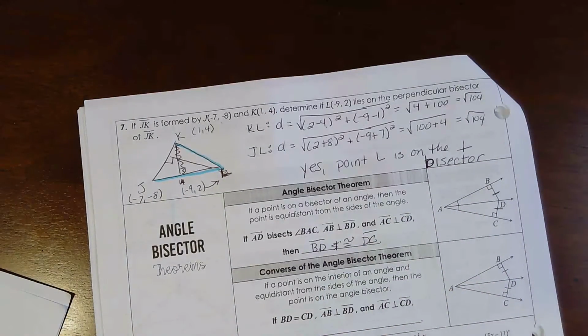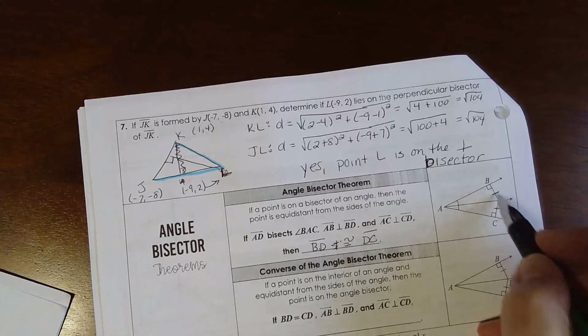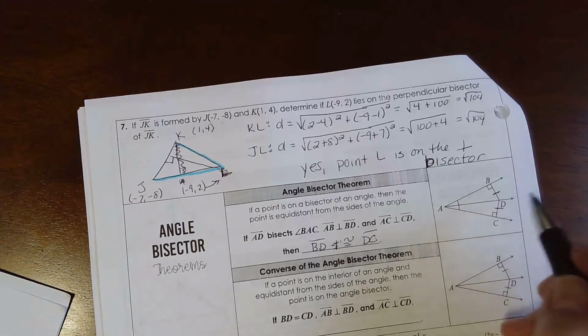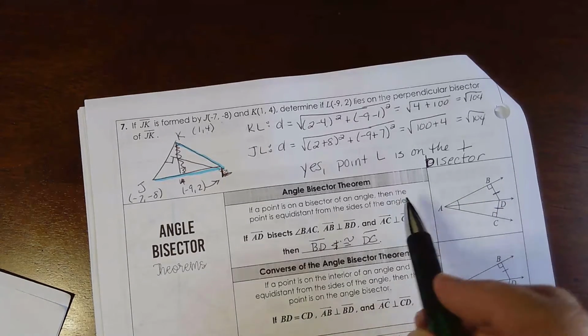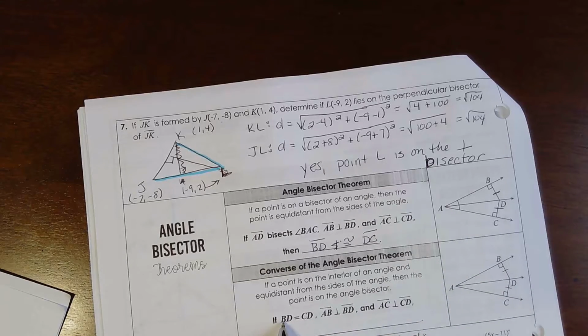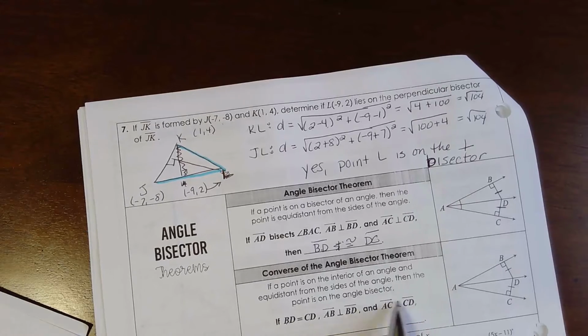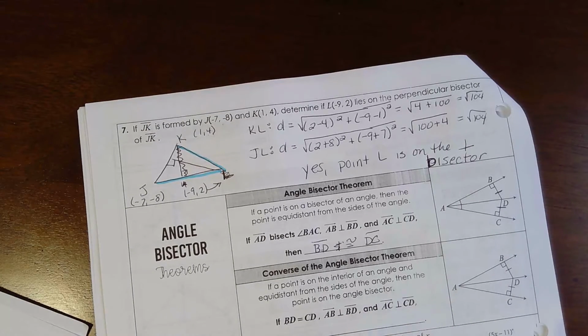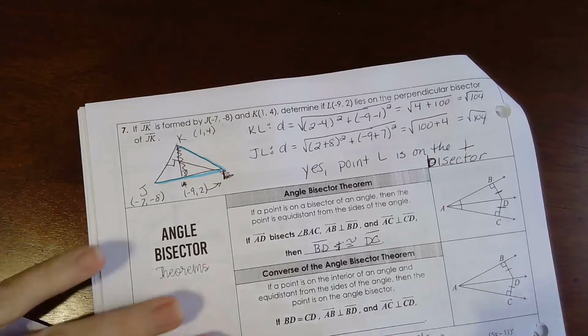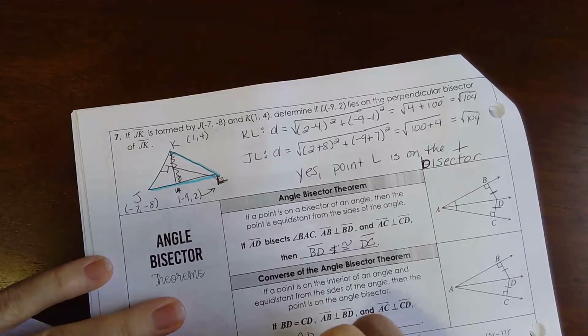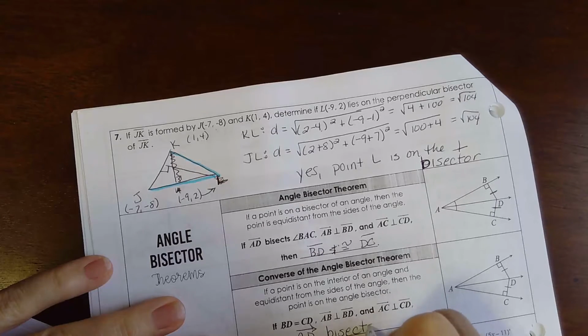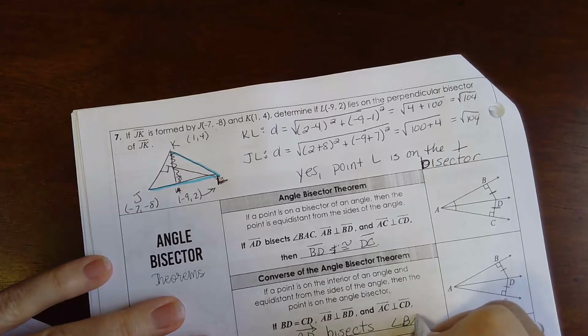Okay, so this time it's an angle bisector. These little pieces down here are perpendicular from the angle bisector to the sides. If that's the case, then those little pieces are congruent. Okay, so now we can say the whole other thing. If we know that BD is congruent to CD and these two sides are perpendicular, then we know that AD bisects angle BAC.